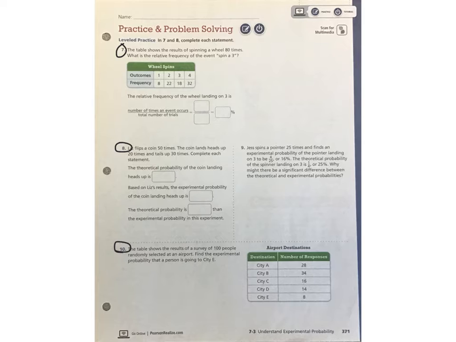Now let's try some more practice problems. Let's look on the practice and problem solving page at questions 7, 8, and 10. Number 7, the table shows the results of spinning a wheel 80 times. What is the relative frequency of the event spinning a 3? So on the wheel spins, we're looking for the outcome of spinning a 3. How many times did that occur? And it occurred 18 times. So the number of times that the event occurred is 18.